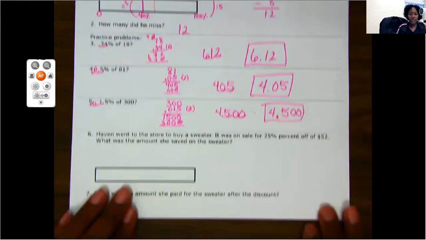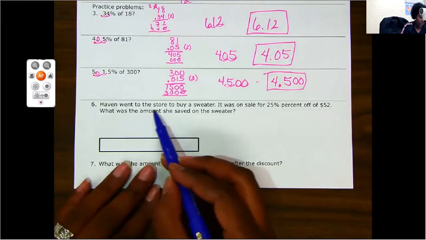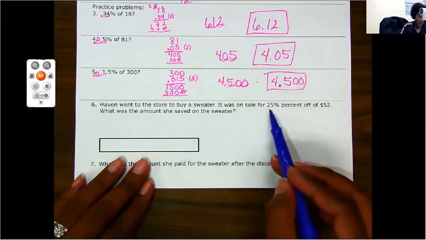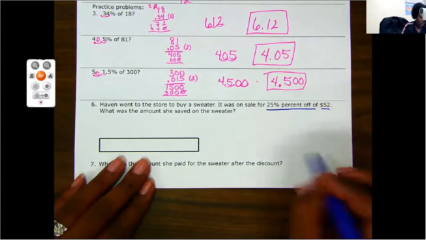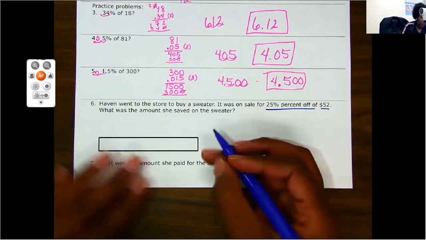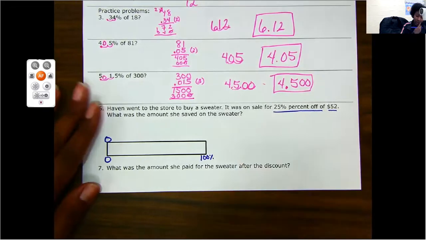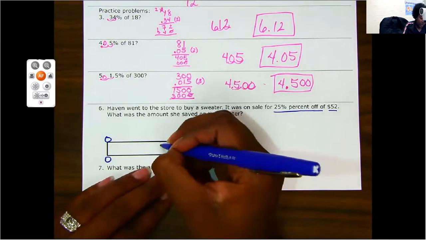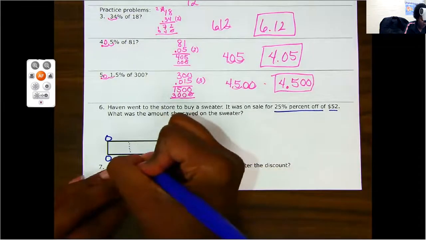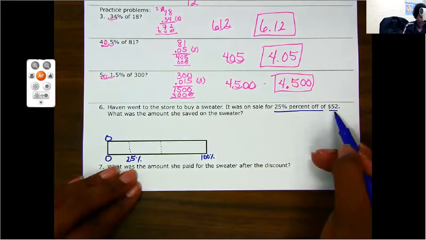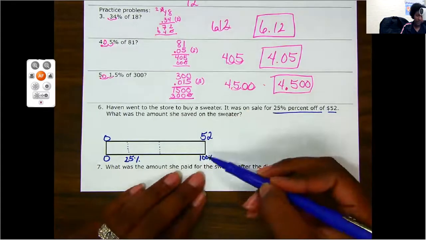All right, let's try another one with the percent bar, just in case you liked it. Haven went to the store to buy a sweater. It was on sale for 25% off of $52. What was the amount that she saved on the sweater? Again, because it's a percent bar, you're always going to have your percents on the bottom. This is about halfway. I'm going to say 25% is about right here. And they said $52 was the total, so I'm going to put that above my 100%.